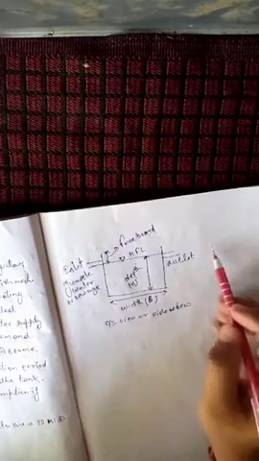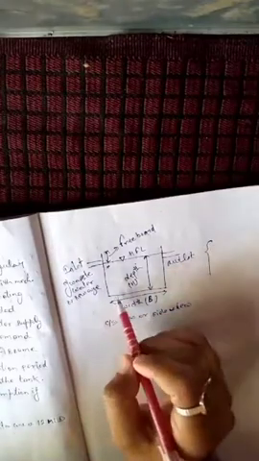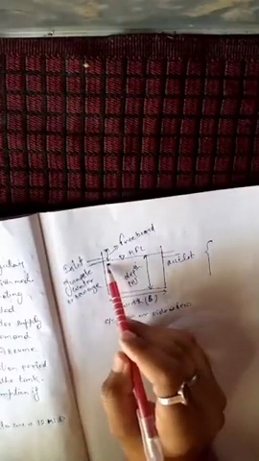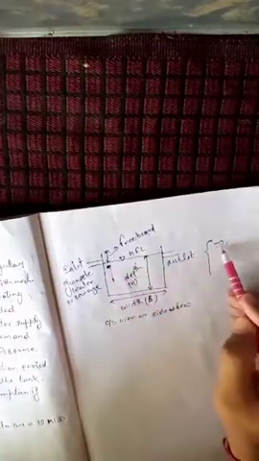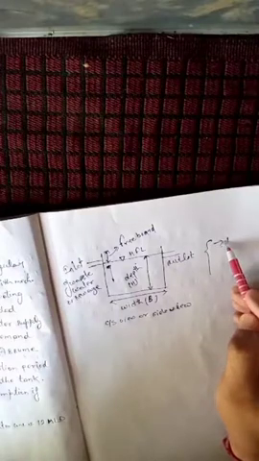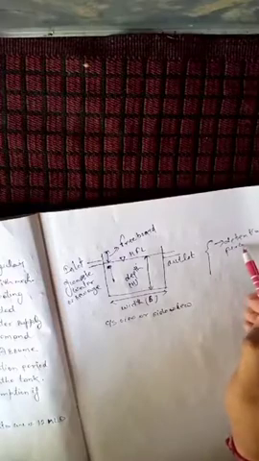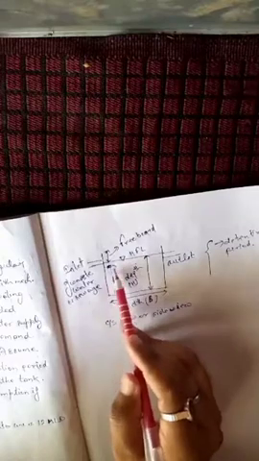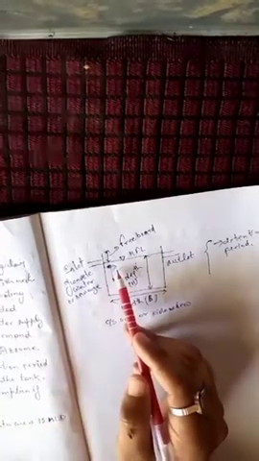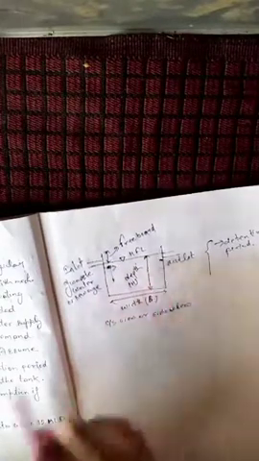So detention period is the time period for which the sediment particles are contained in the sedimentation tank. That means this sediment particle contained in this tank, that time period is called as detention period. And velocity of flow is the value of velocity by which the particles move from this point to this point.